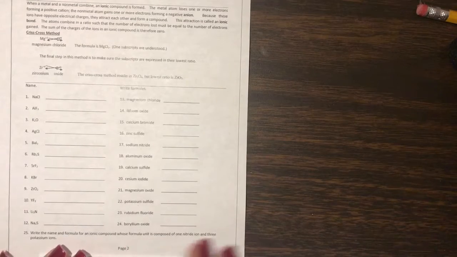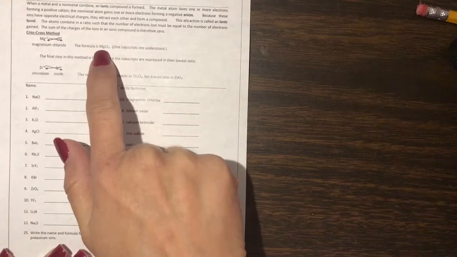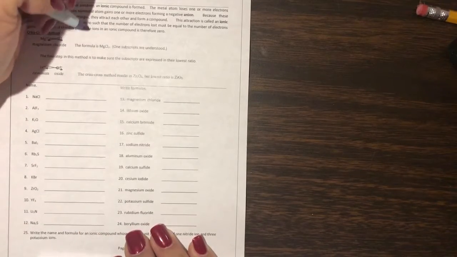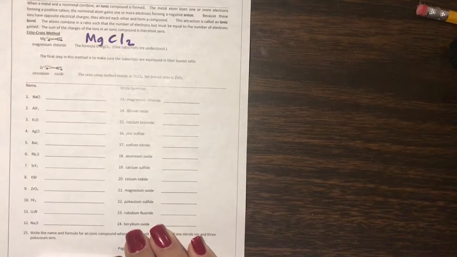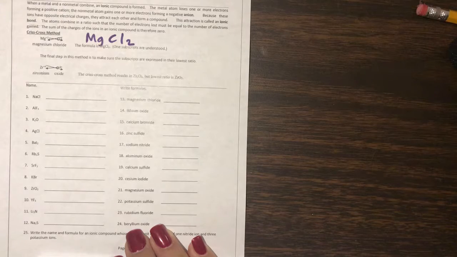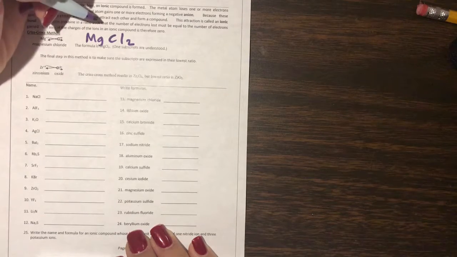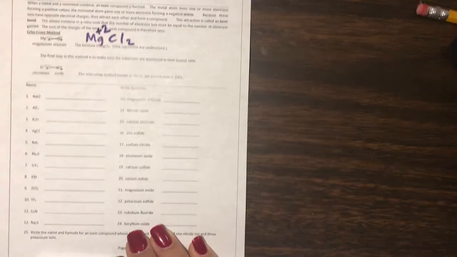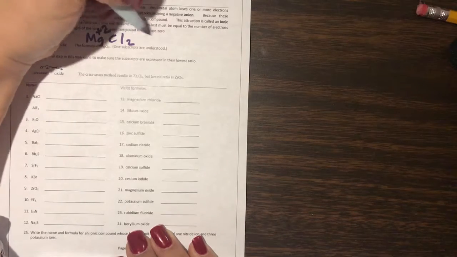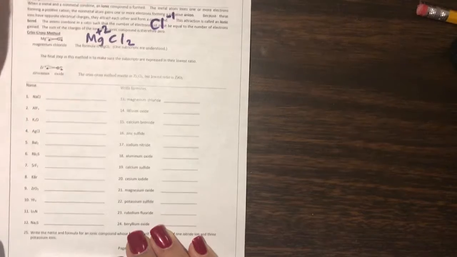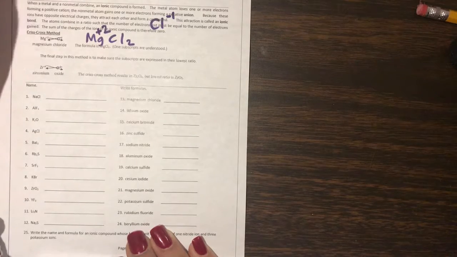Okay, so they give us the formula MgCl2. I'll make it bigger. The charge of Mg is what? Anyone? Okay, it's +2. But what's the charge of chlorine? It's -1. So chlorine really is -1. And I'm just writing it here so you can see it.